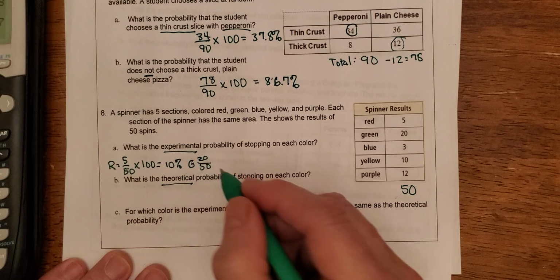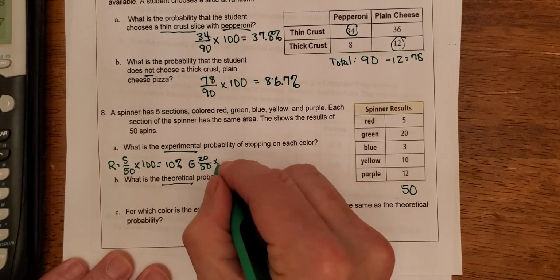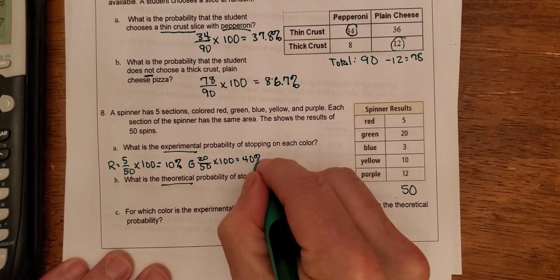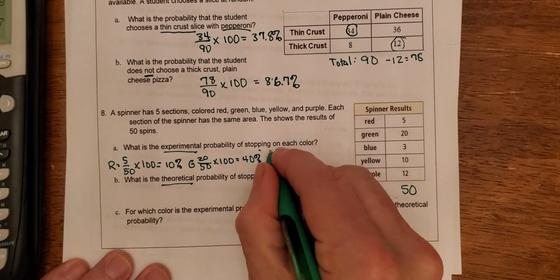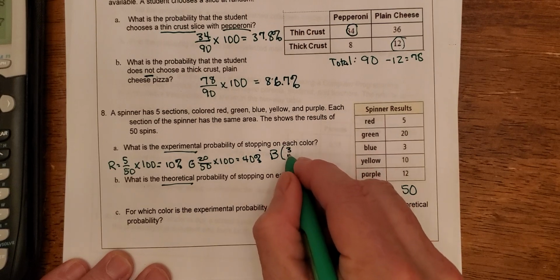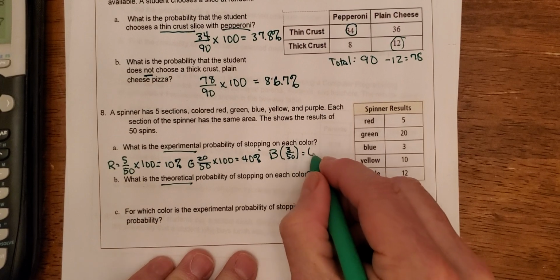Okay, we bumped that up, both of them by 2 to get 100 down here. I mean, you could say that times 100 and get it every time, but I'm just doing it my way. 40% because these are easy ones. Okay. And then the blue, make sure I have room down here. Okay, blue was 3 out of 50. If I bump them up both by 2, then it would be 6%.